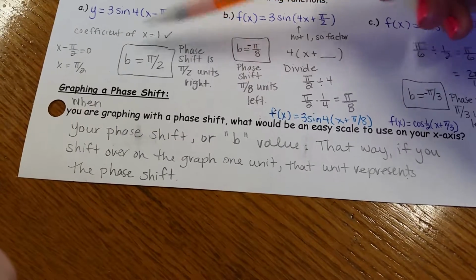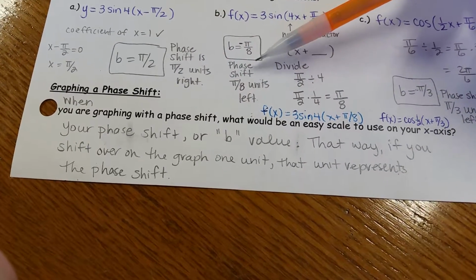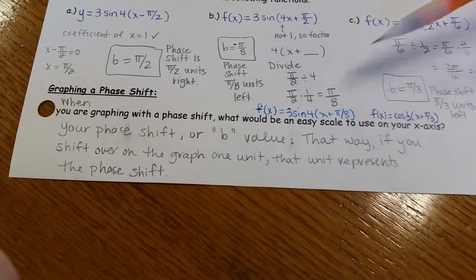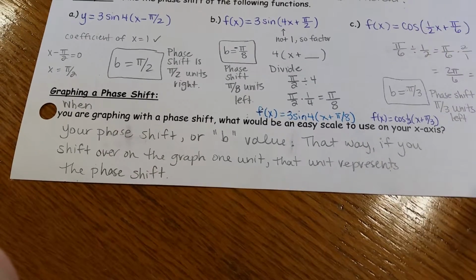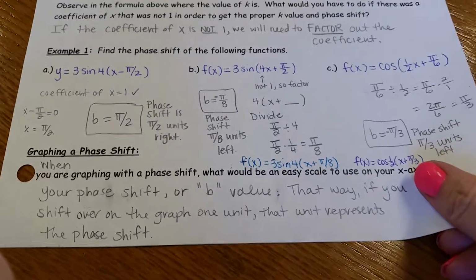So for example, if we were graphing part A, pi over 2 would be a good scale. For B, pi over 8, and then for C, pi over 3. Okay, that way if we're shifting the units over, we just have to shift over one unit. So let's take a look at our next example.